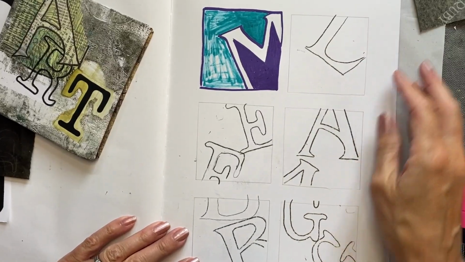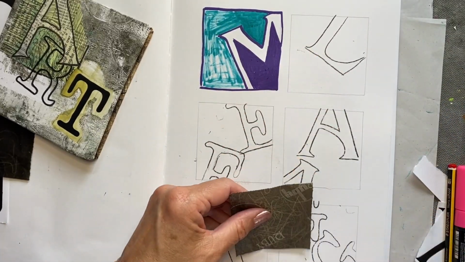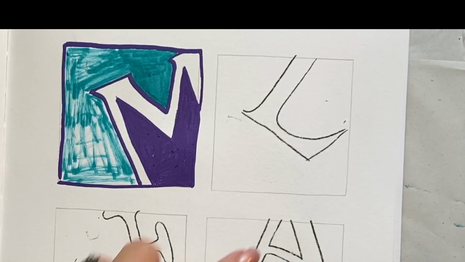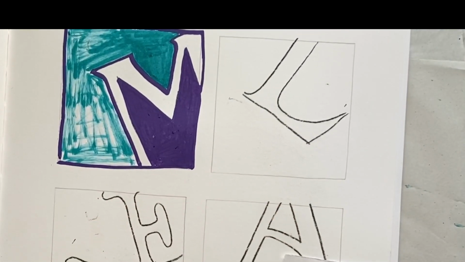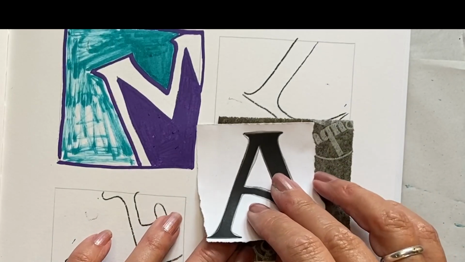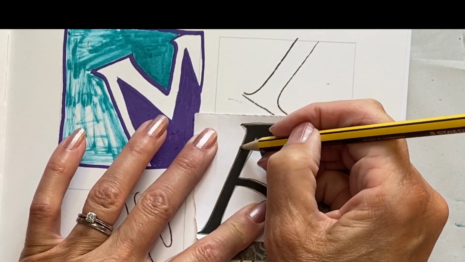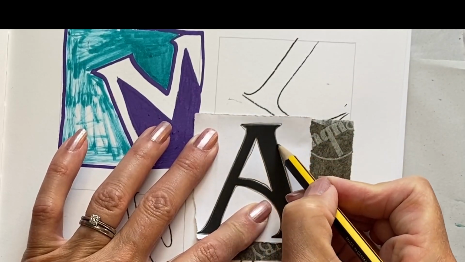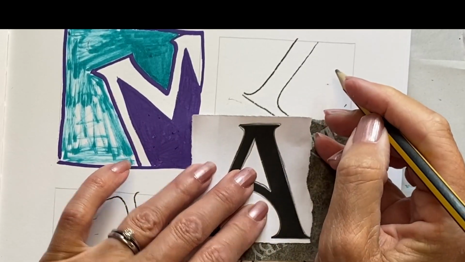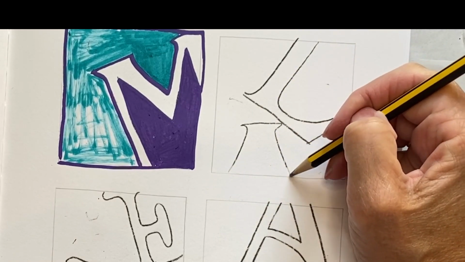Let's have a look at this one. I'm thinking that I want to put some more in this space here, and I've got the bottom bit of the letter A, so I'm just going to pop in the top bit of that letter A. And what I'm doing is just looking at how it fits in the space.